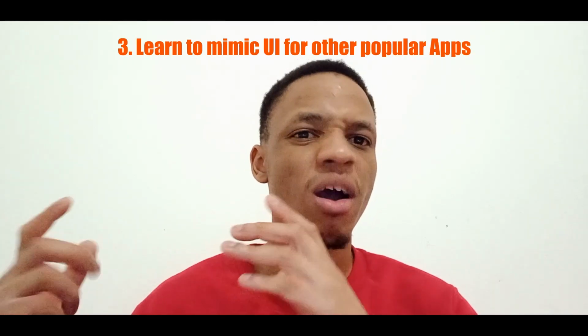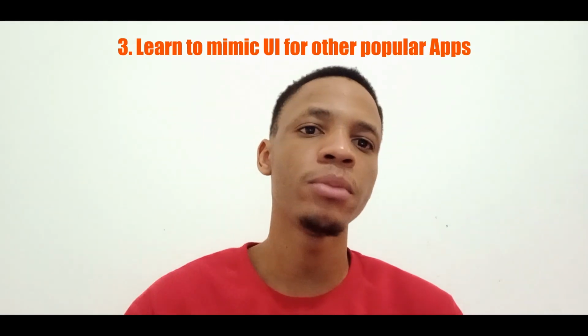After you have finished learning basic widgets, what I then advise you to do is try to mimic user interfaces from popular applications. For example, try to create the user interface for Instagram, Twitter, Snapchat.